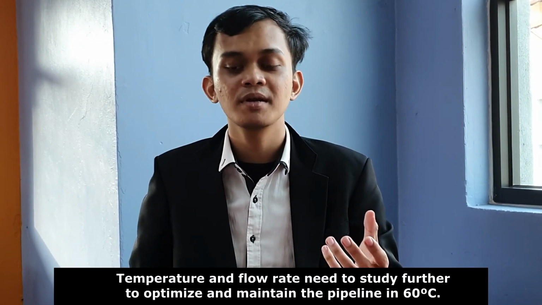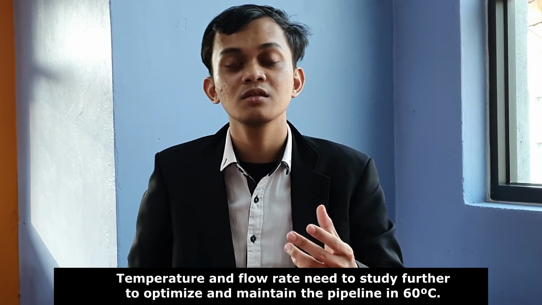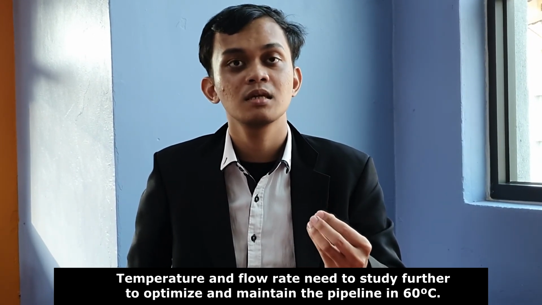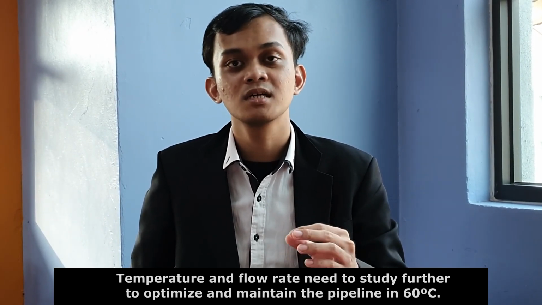Despite pipe with hot water being the best solution, a further study needs to be done as the temperature and the flow rate of the hot water still need to be managed to optimize the temperature at 60 degrees Celsius to minimize the operational cost. 60 degrees Celsius needs to be maintained without increasing or decreasing to keep our maintenance and operational costs to the lowest.